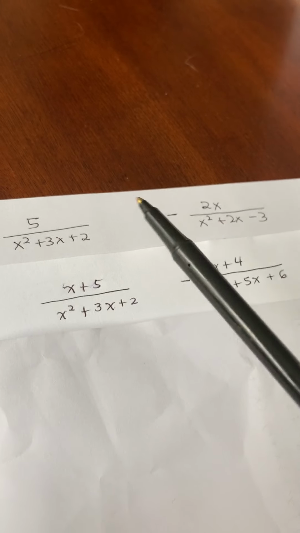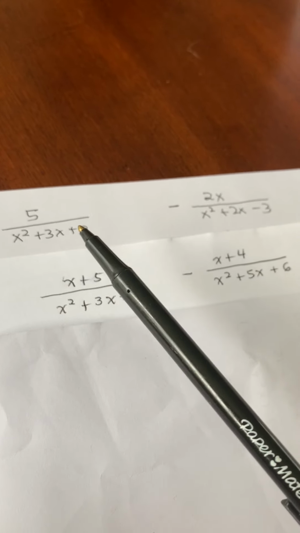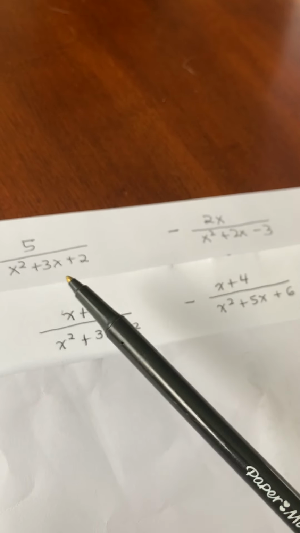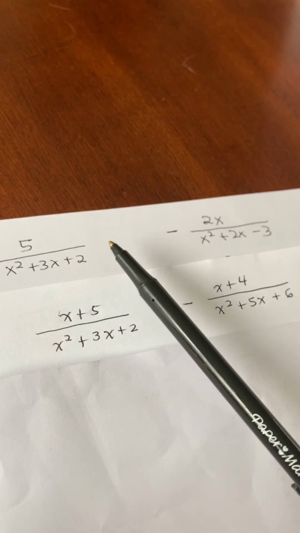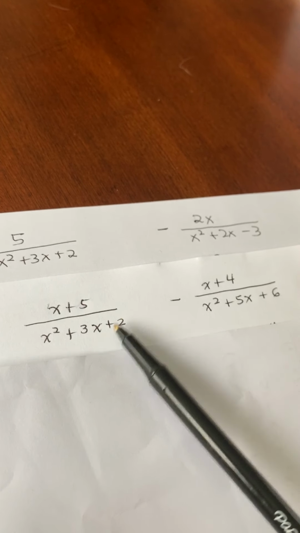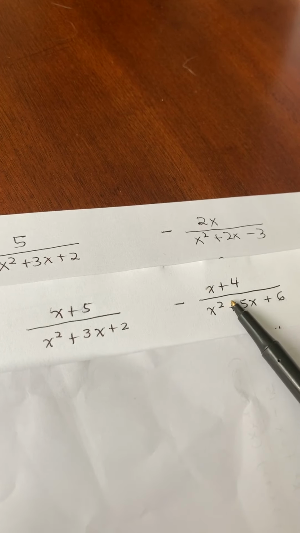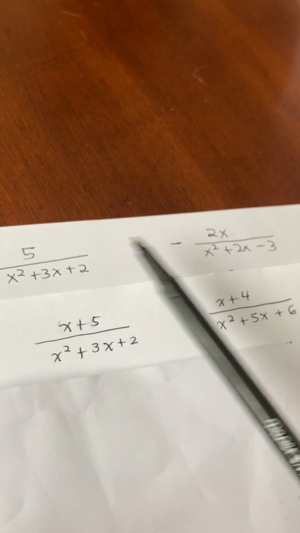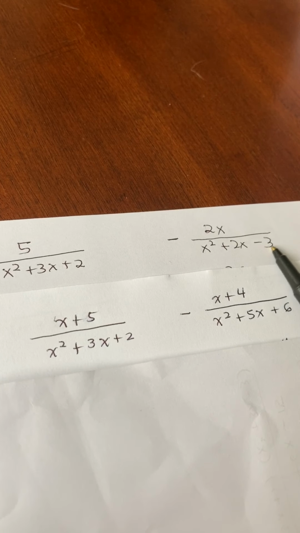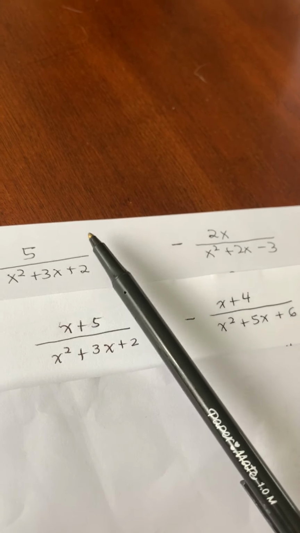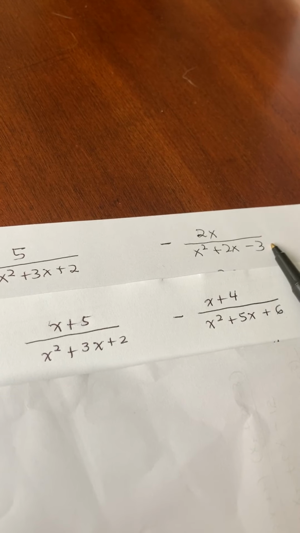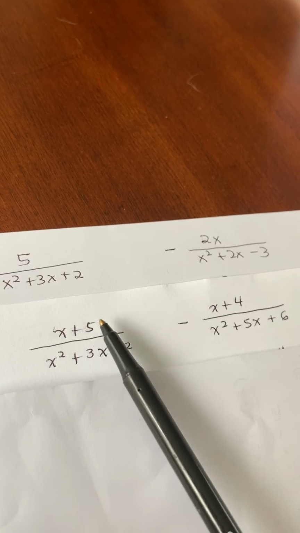So we're going to continue our discussion on how to combine rational expressions with different denominators. As you can see here, these two fractions have different denominators. And this is another example, and the denominators are also different. So we could just have gone ahead and multiplied this fraction by this expression, top and bottom, and do the same with this fraction here, and the same thing with this.